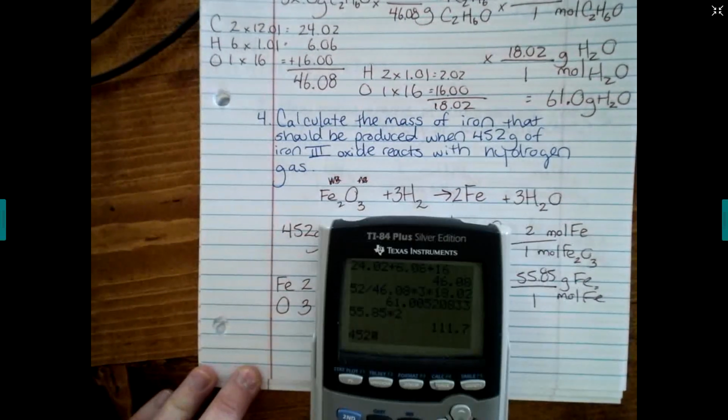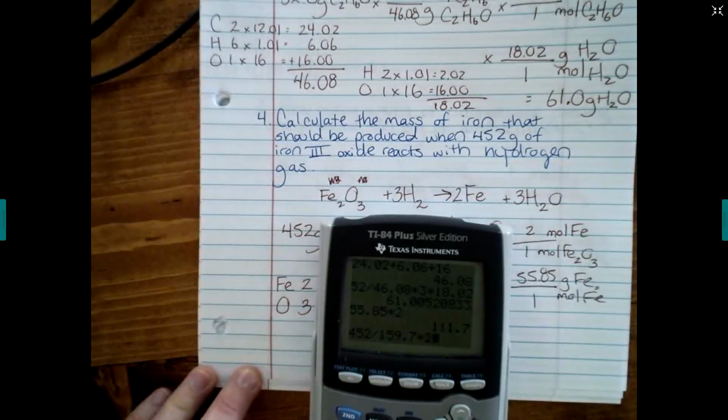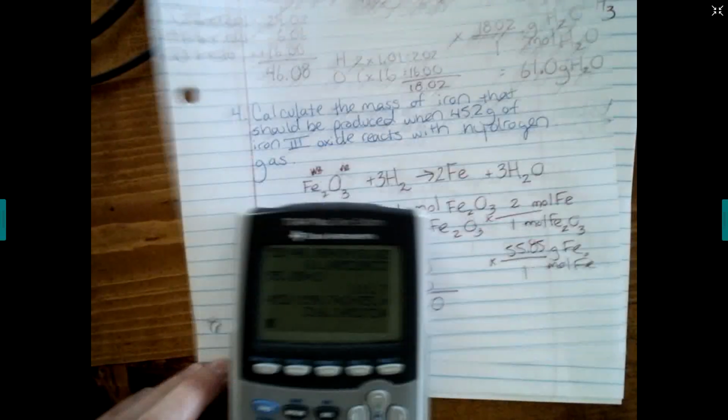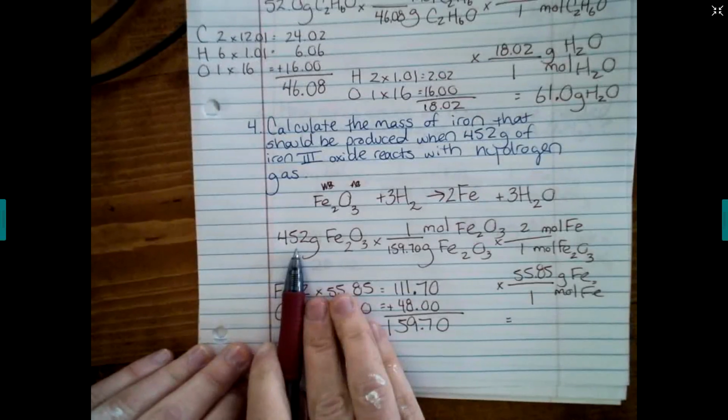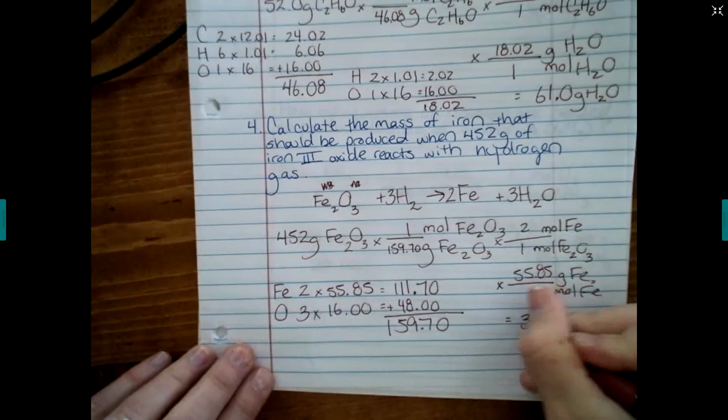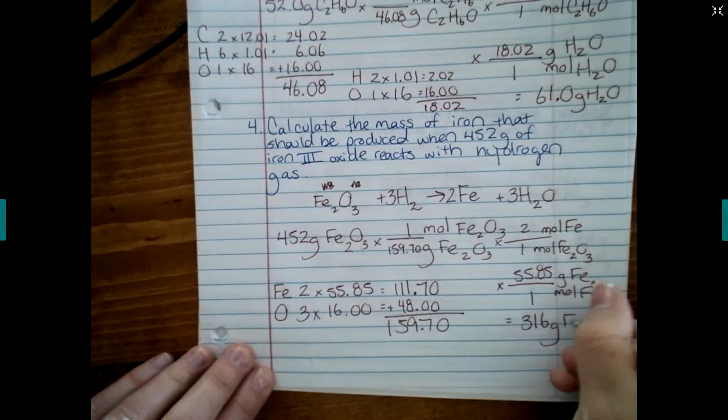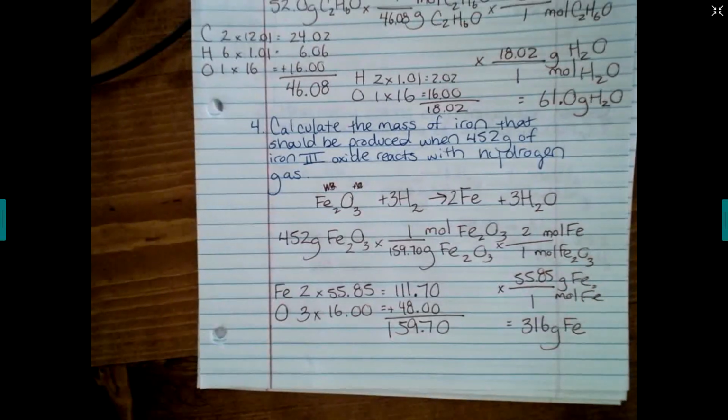452 divided by 159.7 times 2 times 55.85. And I get, again, I'm rounding to 3 significant figures, so I get 316 grams of iron.